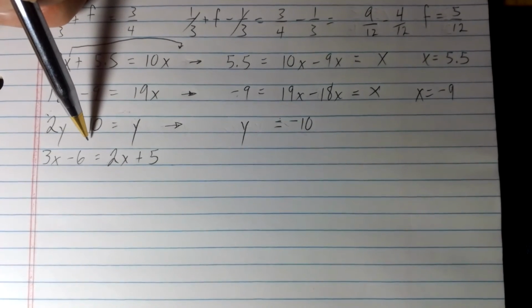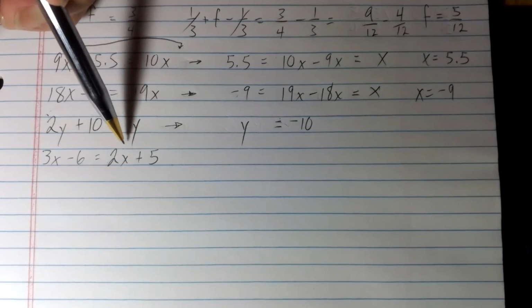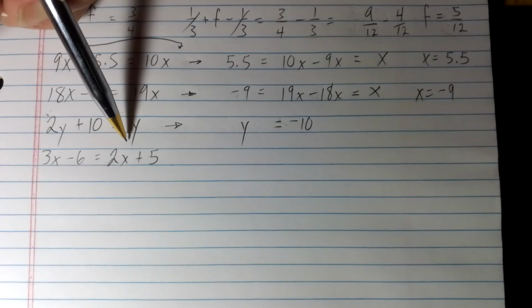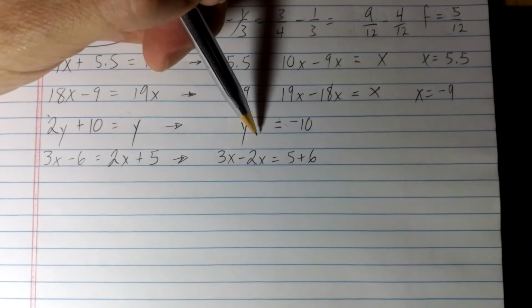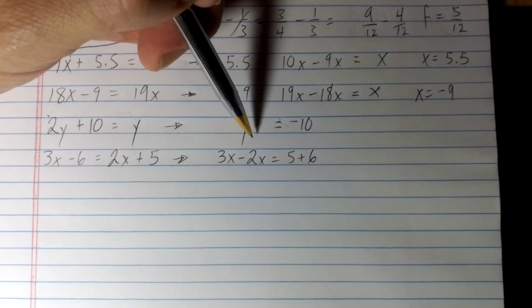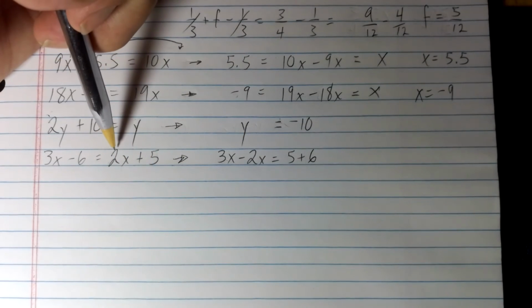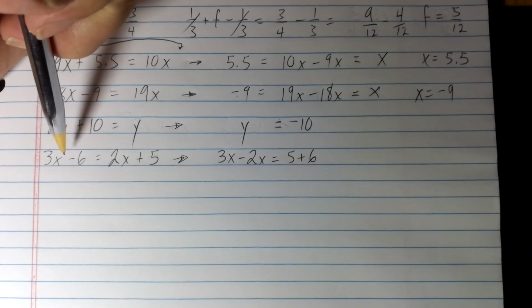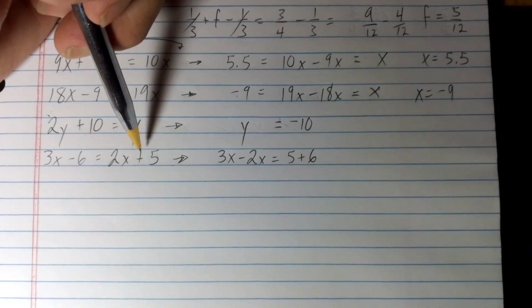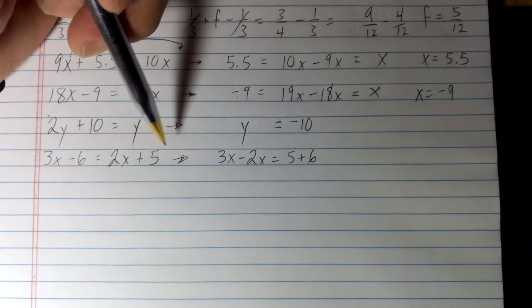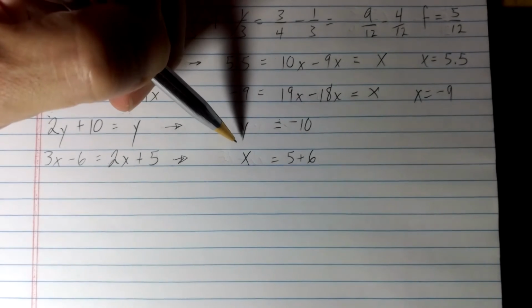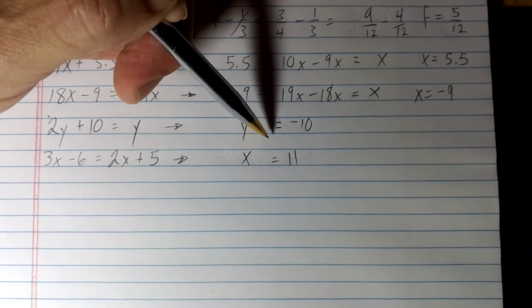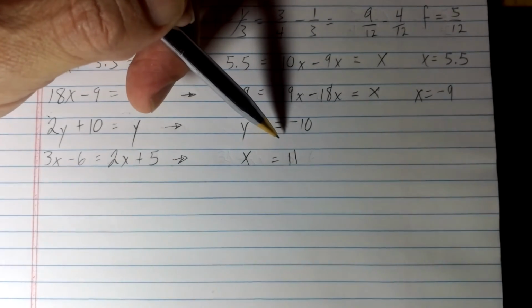Here's my next problem. Now here, upon observation, why don't you think for a second, what do you think is the best thing we should do in our first step? Hopefully you know that you should bring your 2 over to this side, and you should bring your 6 over to this side and change the signs of both. You should get 3x minus 2x equals 5 plus 6. And then you should just get x on this side and 11 on this side.